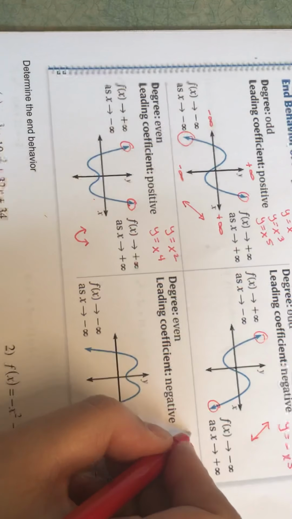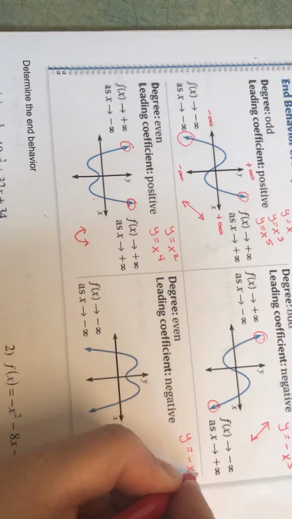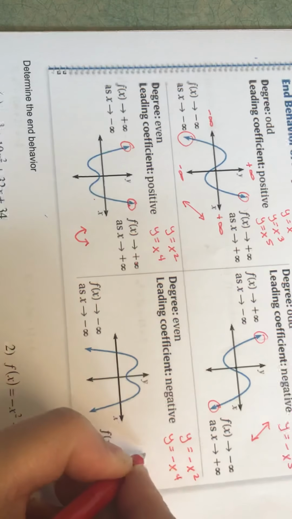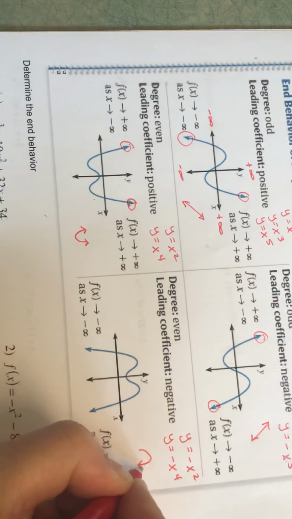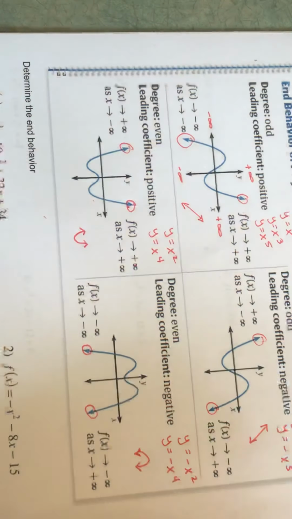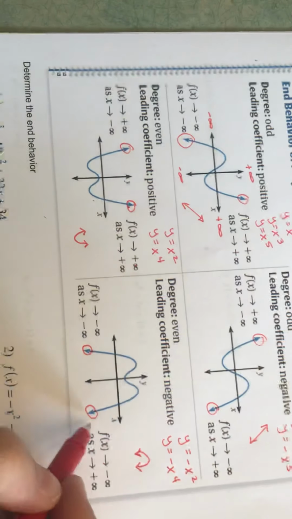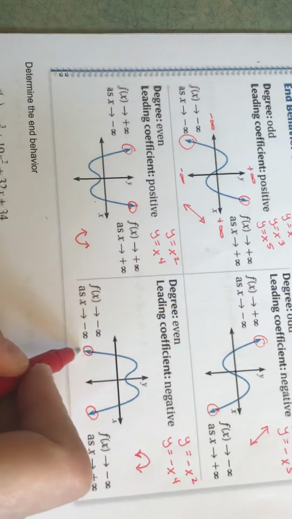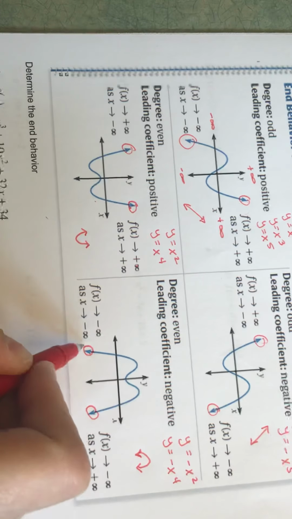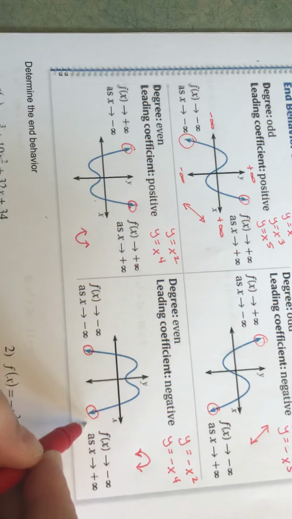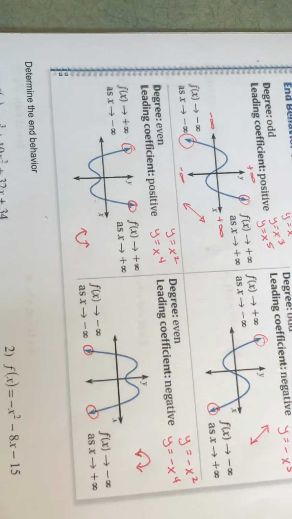And then here, this will be like y equals negative x squared, or y equals negative x to the fourth. So it's like an upside down parabola. And again, we're just looking at those ends. All the stuff in the middle is different, but this is just predicting the ends. So as y goes down on this side, x goes to the left, and as y goes down on this side, x goes to the right.